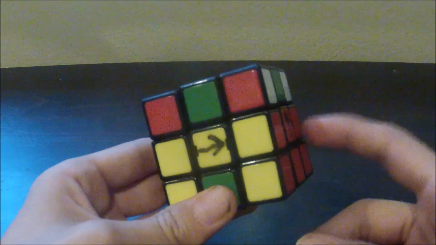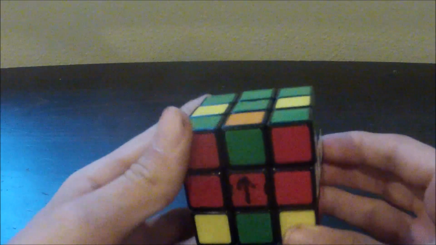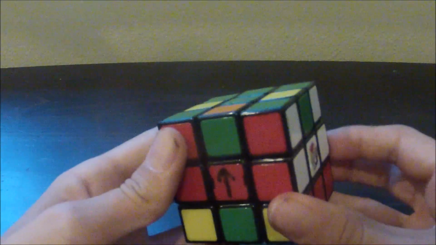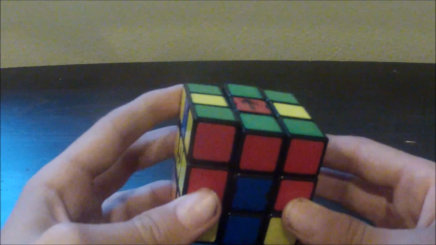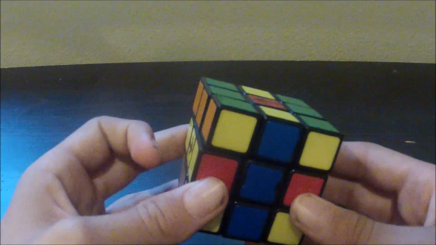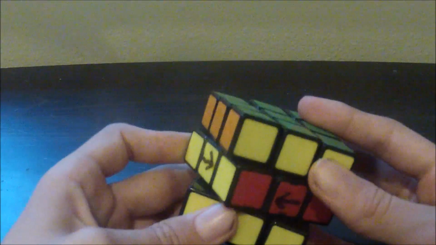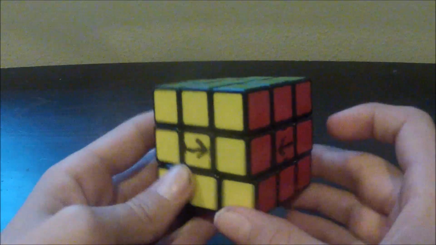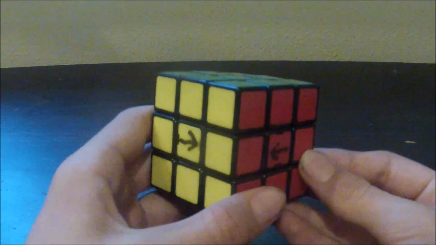And now we move this center into that center slot. So we move it into that slot, then bring the middle layer up, move the top back, then bring the middle layer down, and then move the middle back. And now you see that they aren't both facing up, they're facing towards each other. So that's really how you rotate centers.